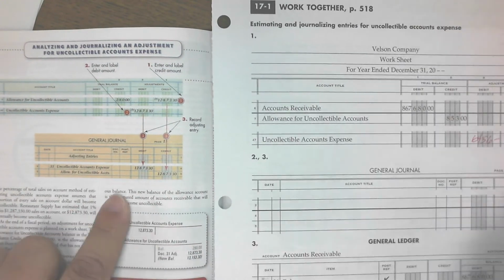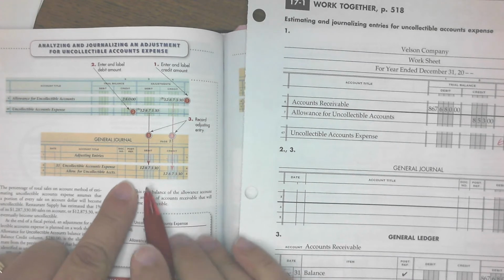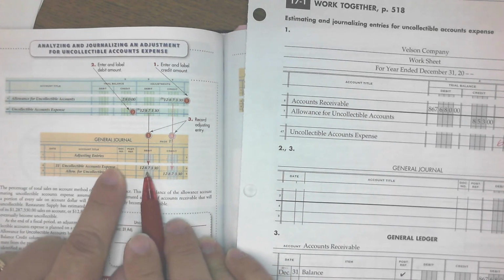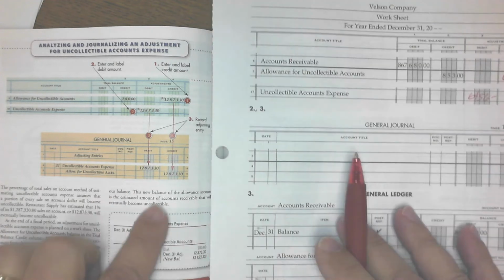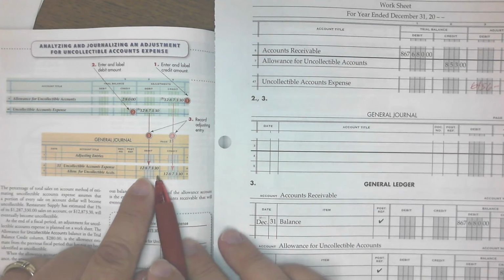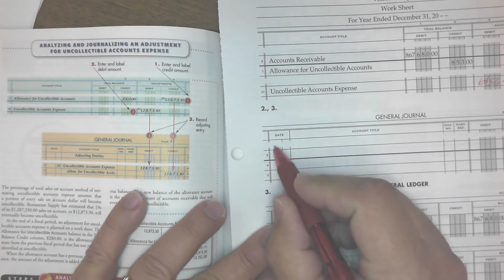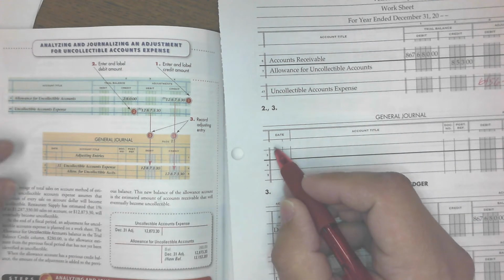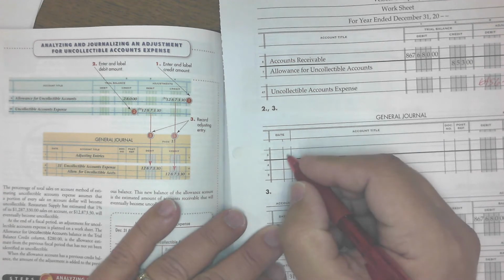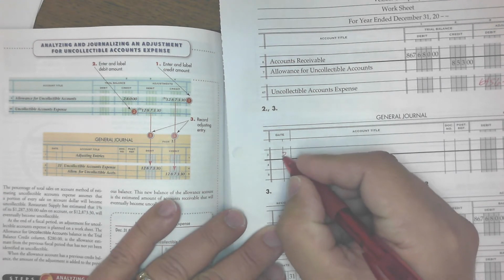I know you guys don't have books yet, but that's how we're going to enter this. You'll notice there's a little gap here at the top, showing some missing lines. So we'll put on here the 31st.